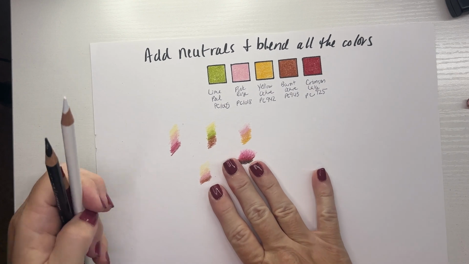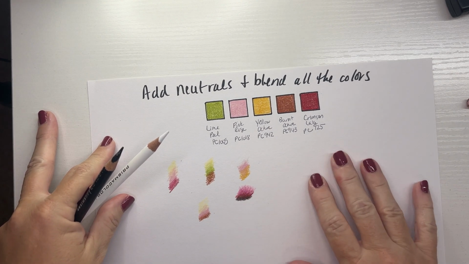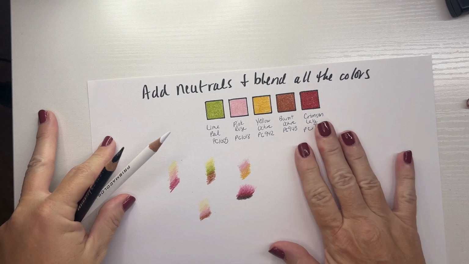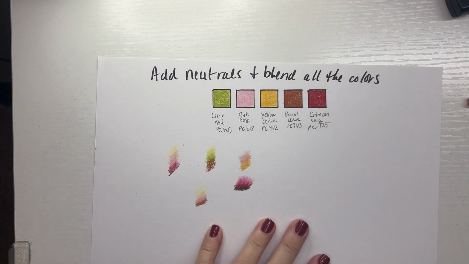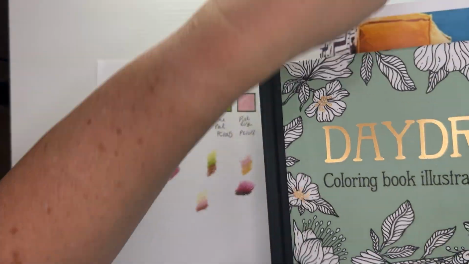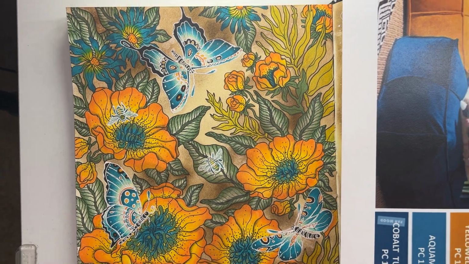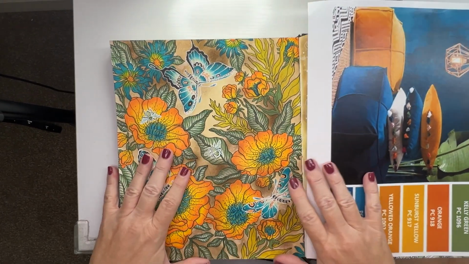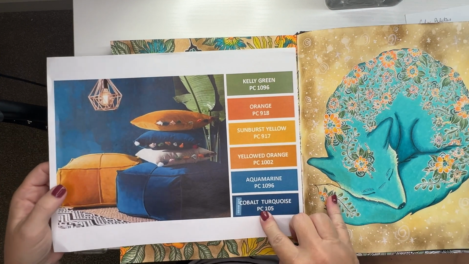you're going to create just a ton of new color combos, which really opens up your page to so much variety and so many different things that you could do. So now let's go back and let's look at this page in Daydreams. Let me zoom out. Okay, so yeah, I had 6 colors here.